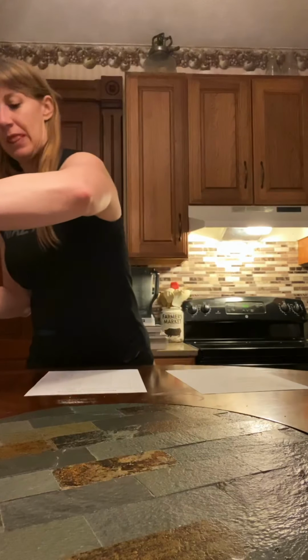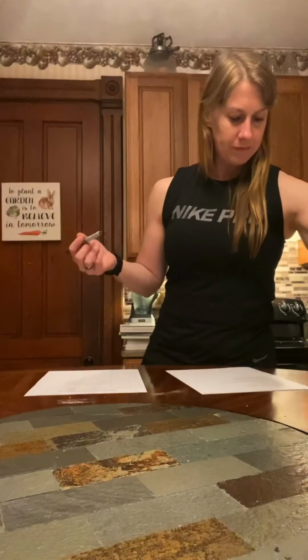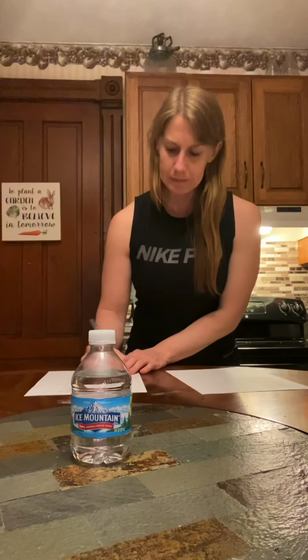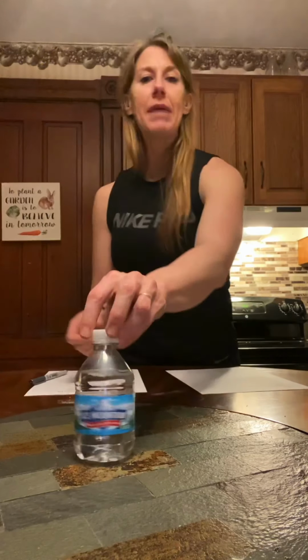And then our last one, water. We're going to write down water. We're going to describe it. It is clear. We could say it's wet. And we could also say this is a pure substance because it's only made up of H2O molecules.